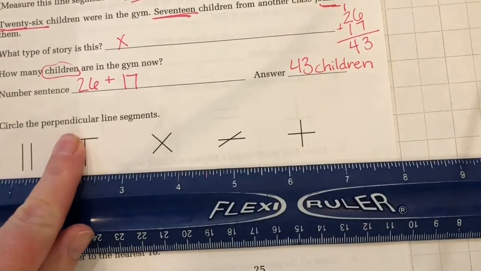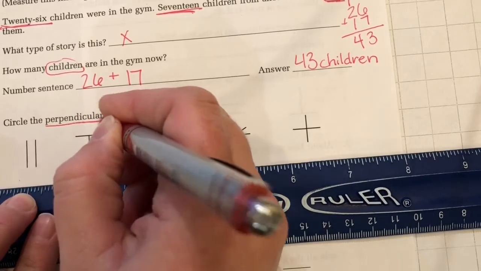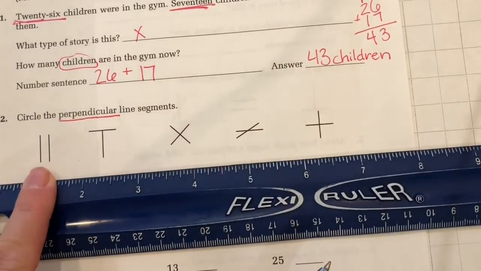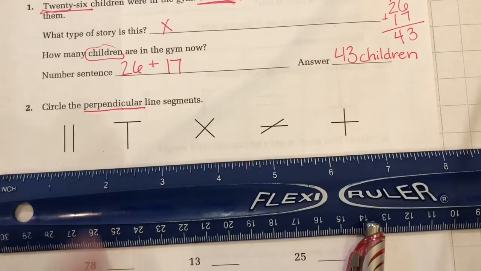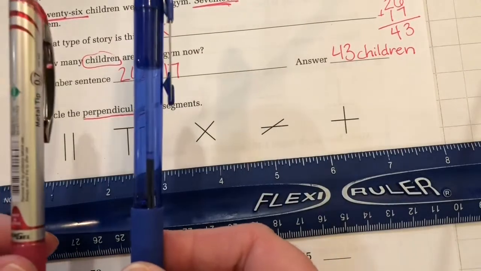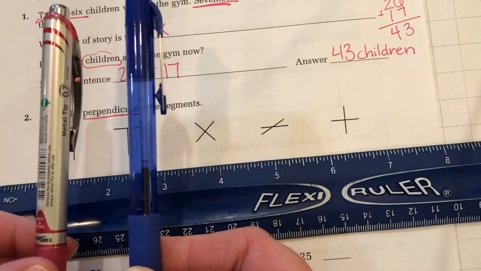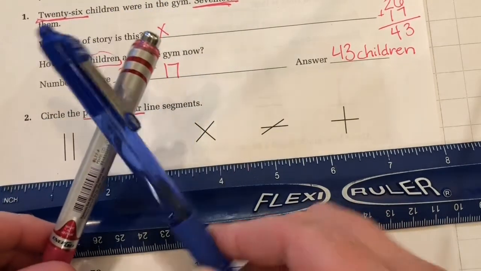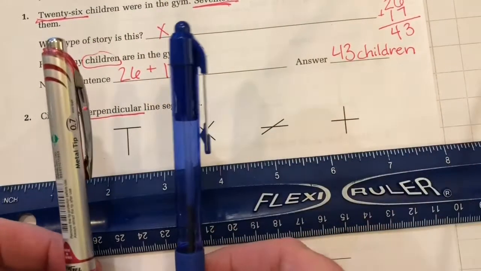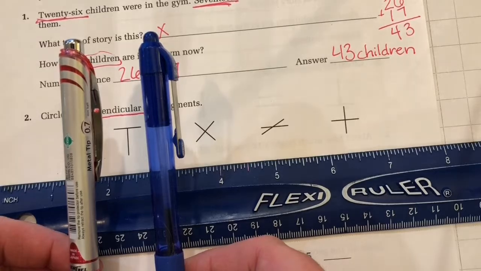Circle the perpendicular line segments. Now, I think we've gone over parallel. Parallel is when two lines go side by side and they never cross and they never look like they're going to cross. So parallel is like railroad tracks. Two lines side by side. They don't look like they're going to cross and they don't cross in any fashion, okay? They just go side by side like railroad tracks, like 2-letter L's on the page in parallel.